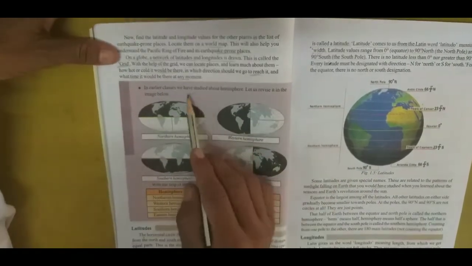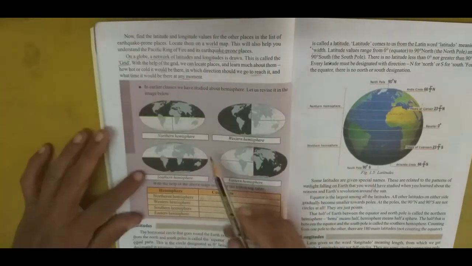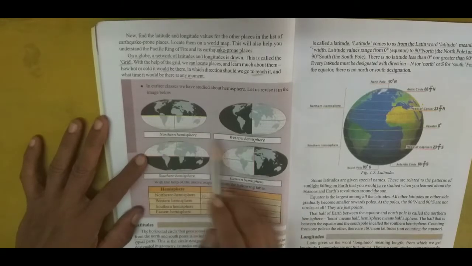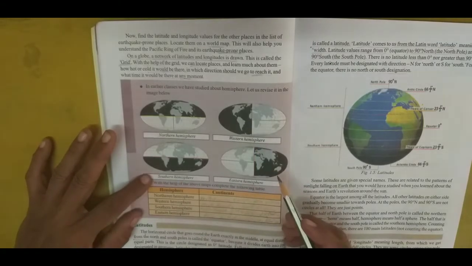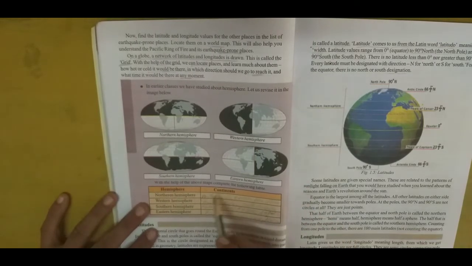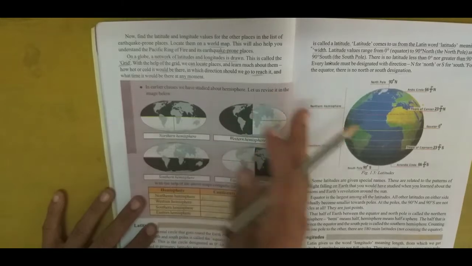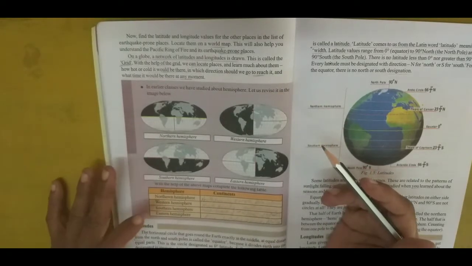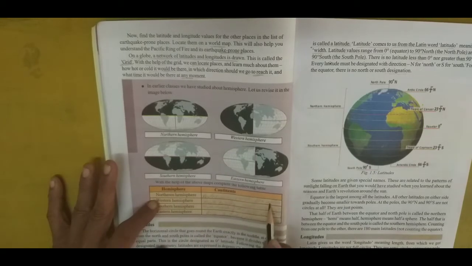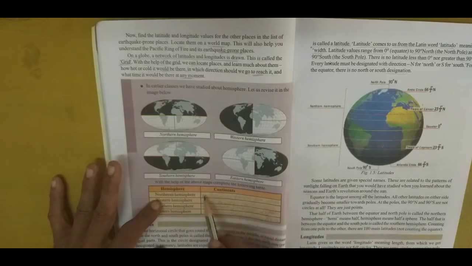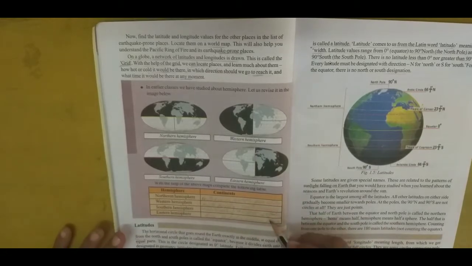In the earlier classes we studied hemispheres. Let us revise them in the image below. Here we have the northern hemisphere, western hemisphere, southern hemisphere and eastern hemisphere. Coming to hemispheres and continents, I have written this for my purpose, but I want you all to do it using the globe. For example, in the northern hemisphere we find North America, Europe, Asia and Africa. This is one example; you all do the others.